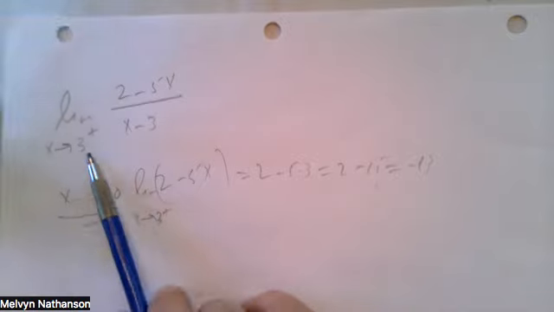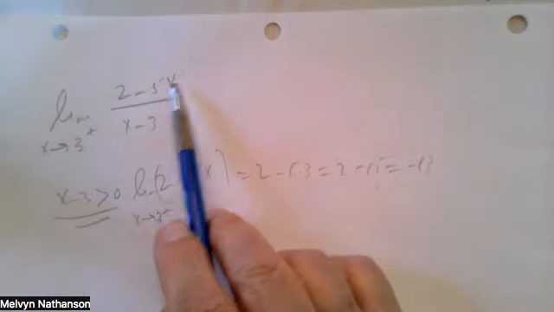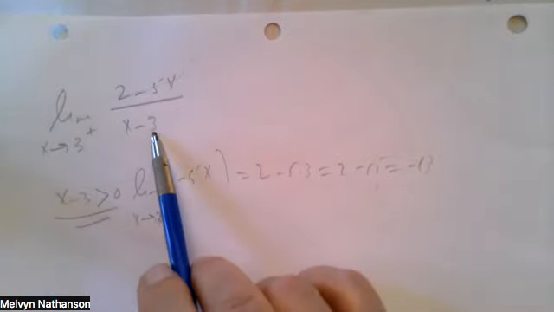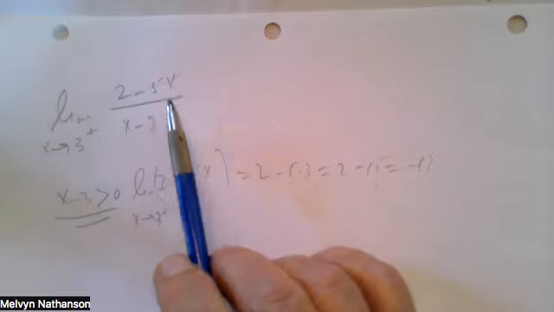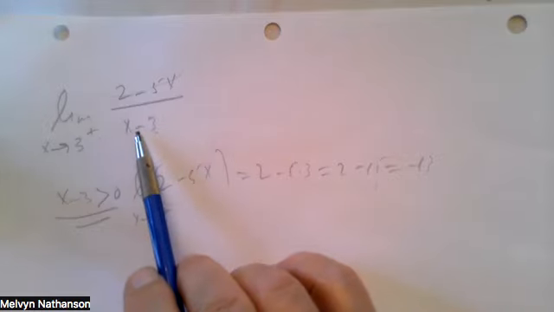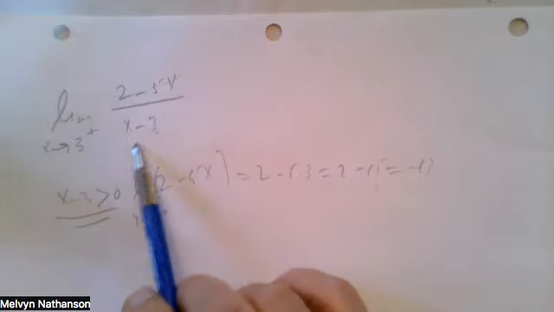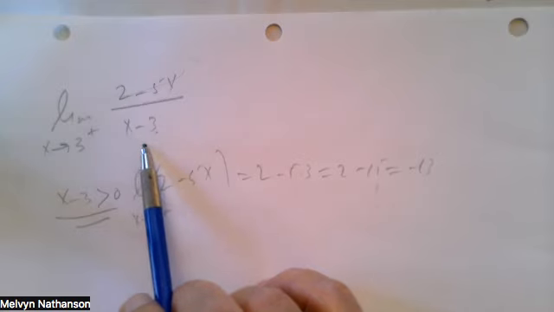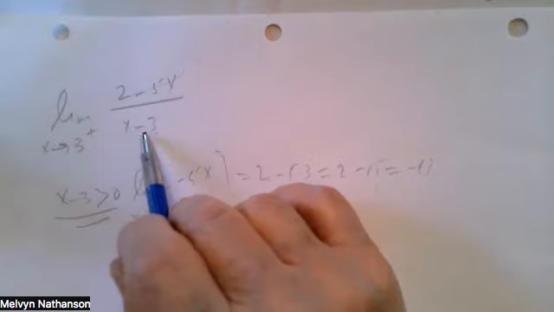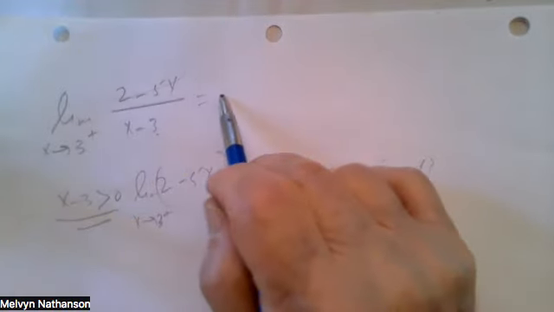So as x approaches 3 from the right, this is approaching some finite number, minus 13, and this is positive and getting smaller and smaller and smaller. So this is minus 13 times something going to infinity. Sorry, x is going to infinity. So this is minus infinity.